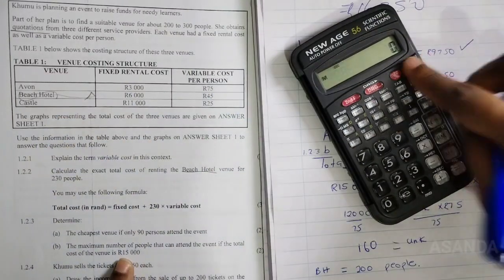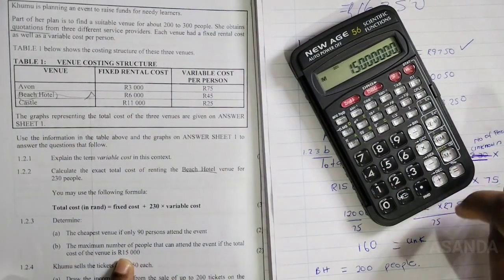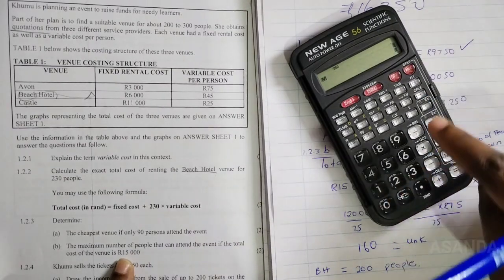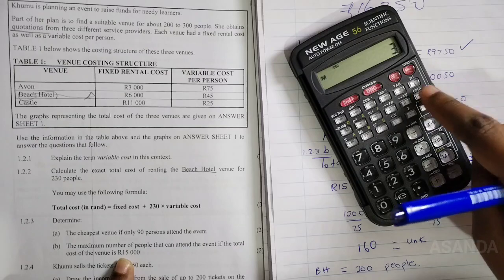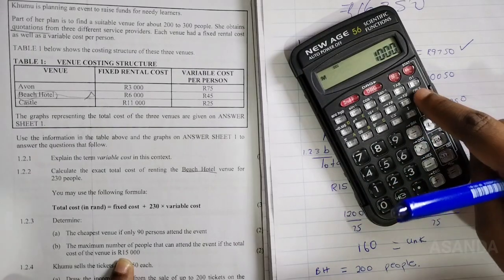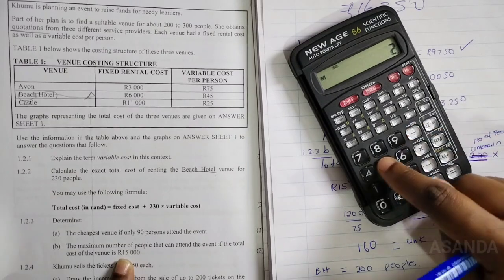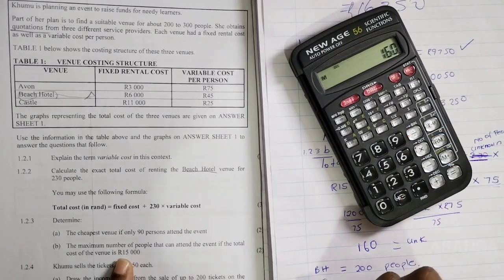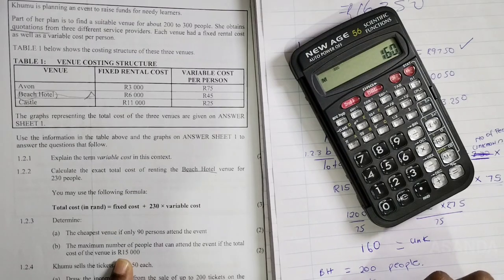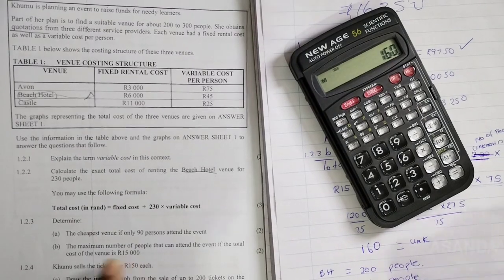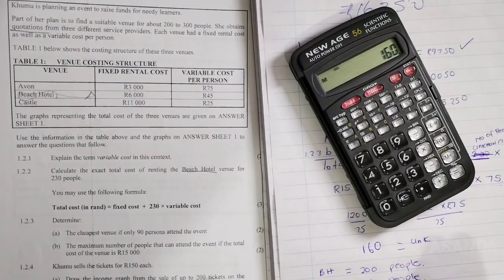And then we're going to go to Castle. Castle: 15,000 minus the 11,000, which is the fixed cost. Why do I keep getting it wrong? And then we're left with 4,000. Then we divide that by 25 and we get 160 people at the castle. You see, so the maximum number is, of course, 200 people.